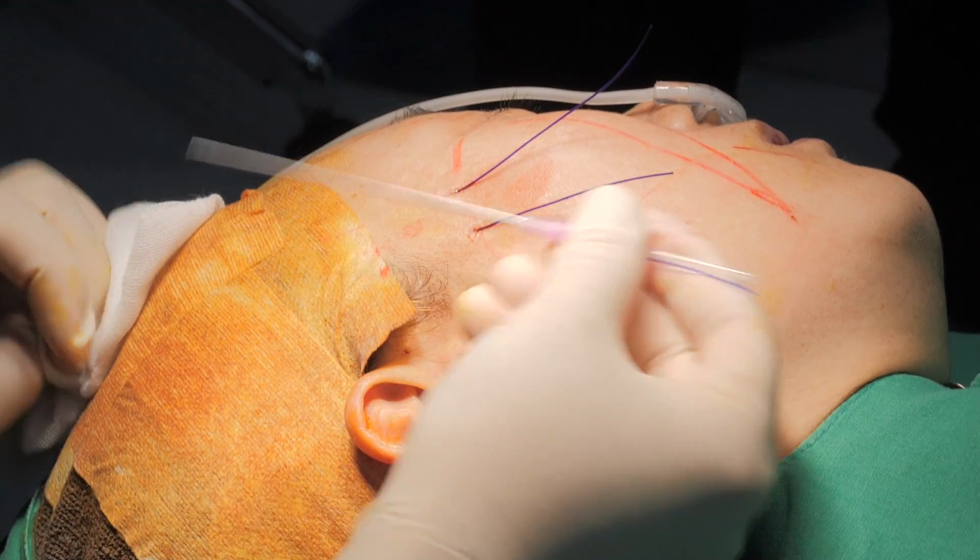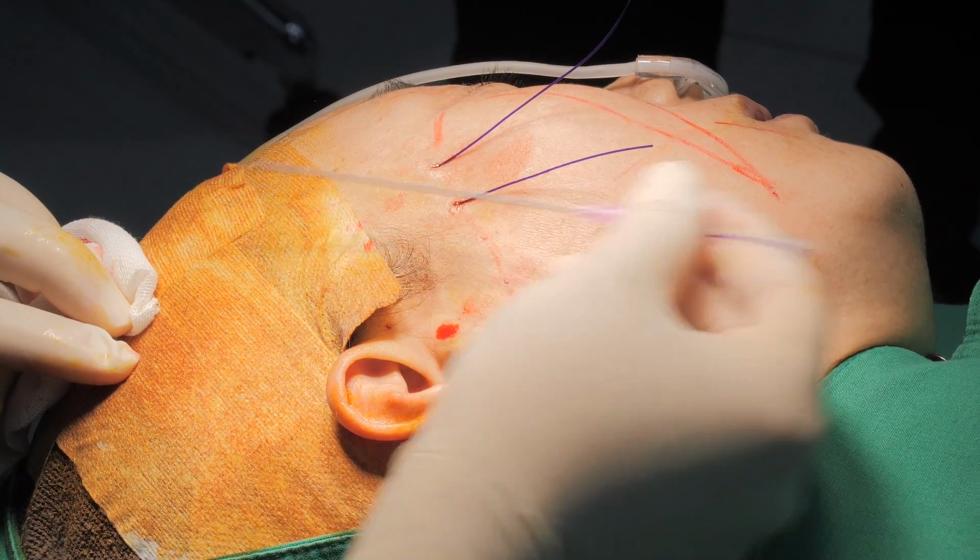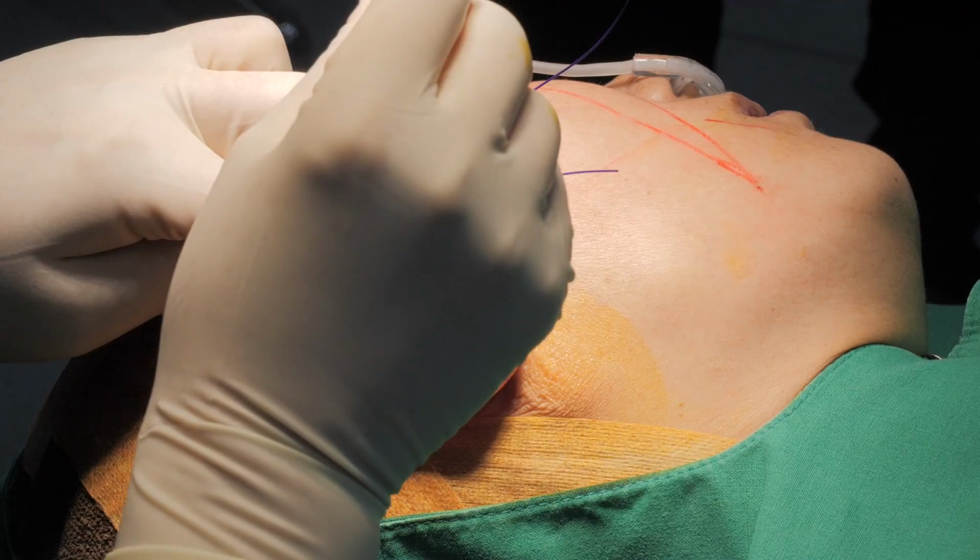But for these two threads, I insert the thread upward.